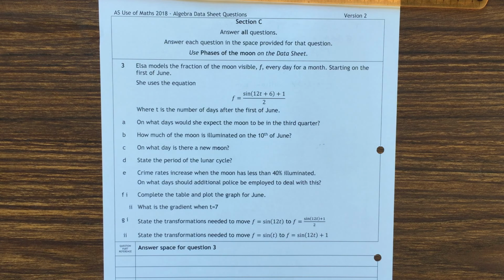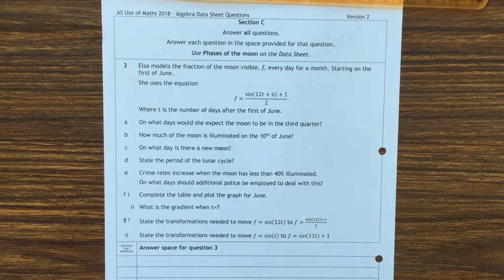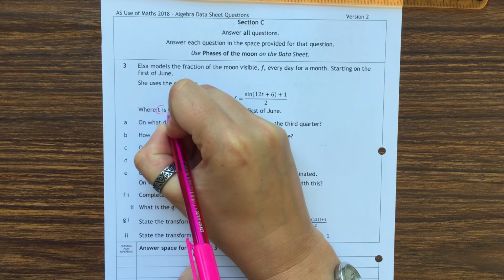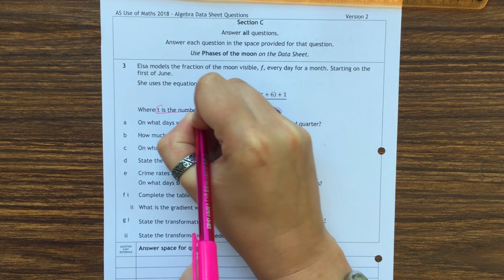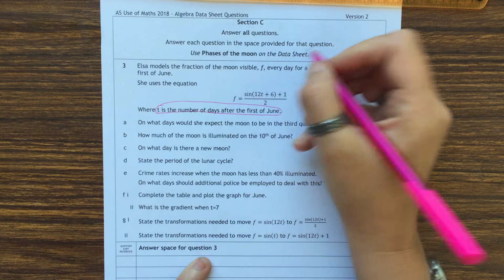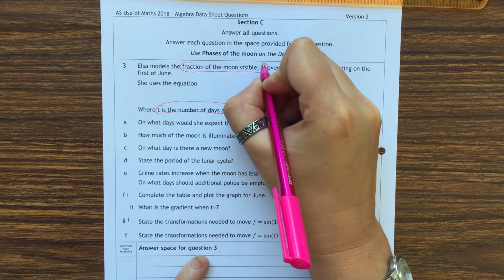Version 2, question 3. We are told on our data sheet that Elsa models the value of the fraction of the moon, and we know that she uses a trig equation. So, important bits on this. We've got T as the number of days after the 1st of June, and F is the fraction of the moon visible.